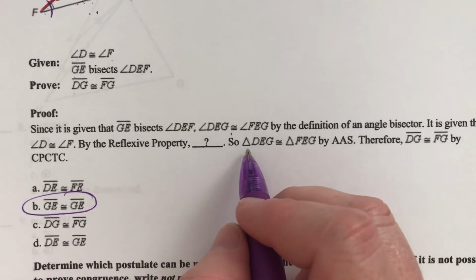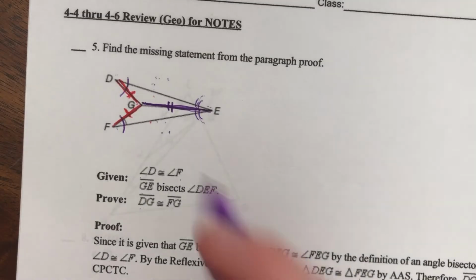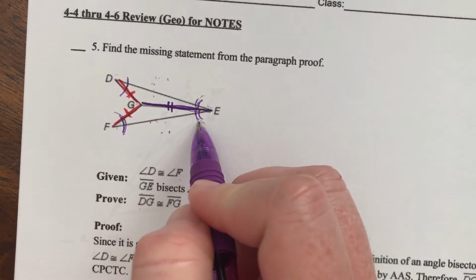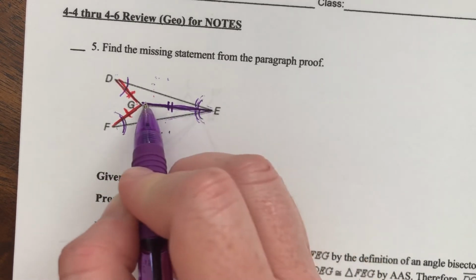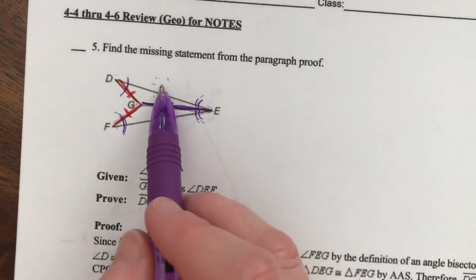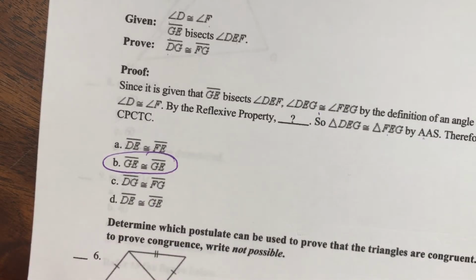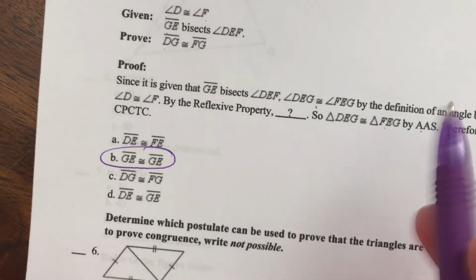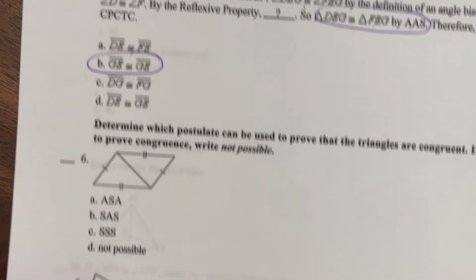And then we have enough to say that the two triangles are congruent by angle, angle, side, because we know this angle is congruent, this angle is congruent, and the side not connecting them is congruent, this one or this one, right? And once we say our two triangles are congruent, therefore, DG is congruent to FG by CPCTC. Always. After you prove triangles are congruent, anything that comes after that is because of CPCTC.